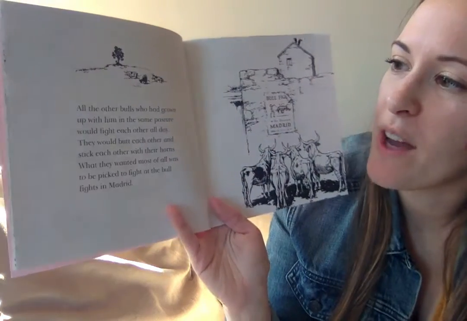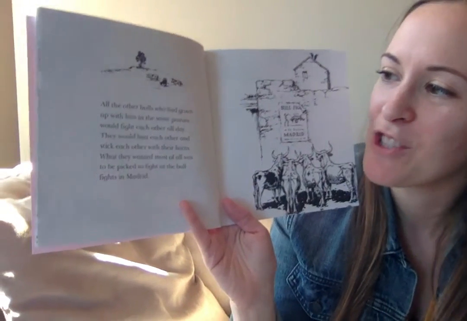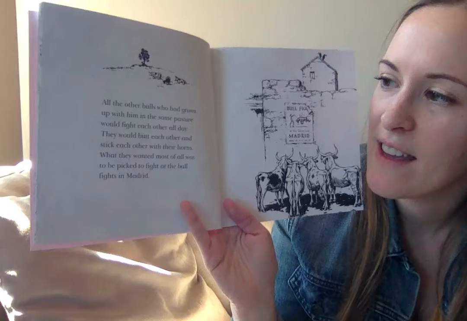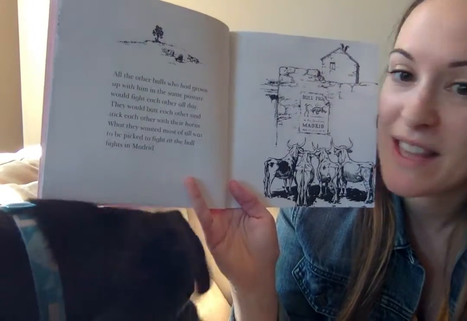All the other bulls who had grown up with him in the same pasture would fight each other all day. They would butt each other and stick each other with their horns.